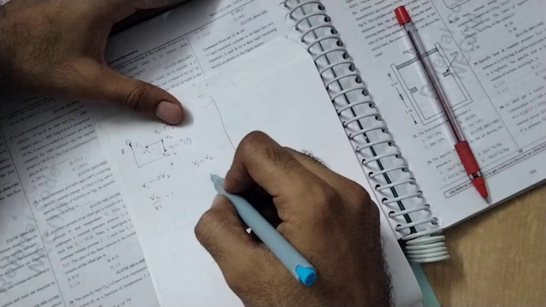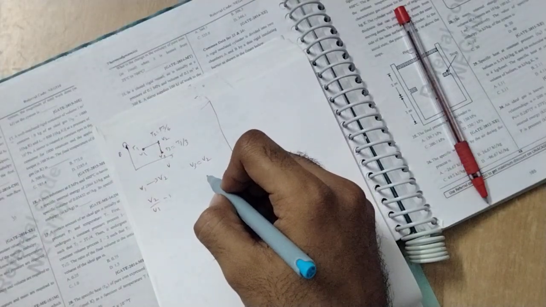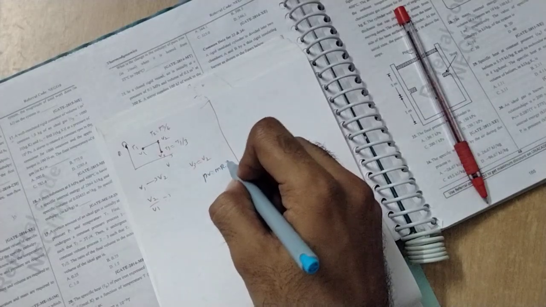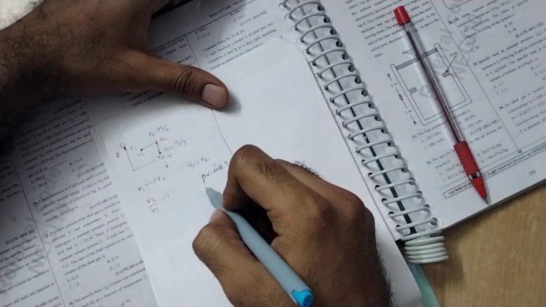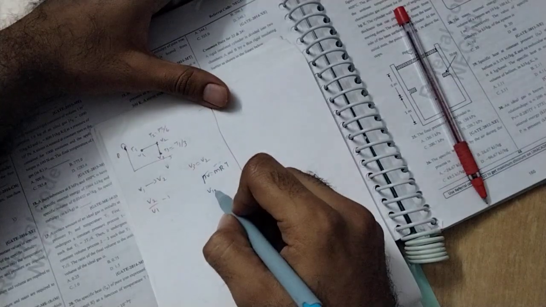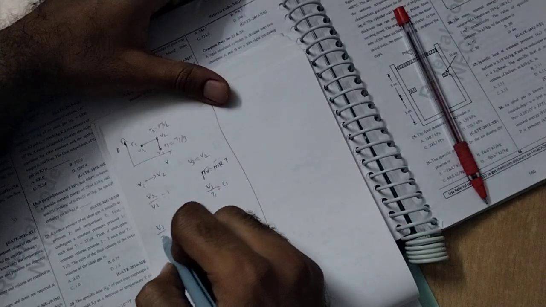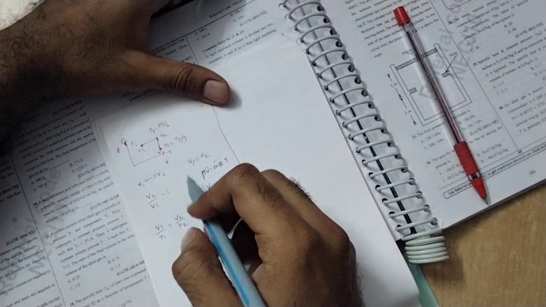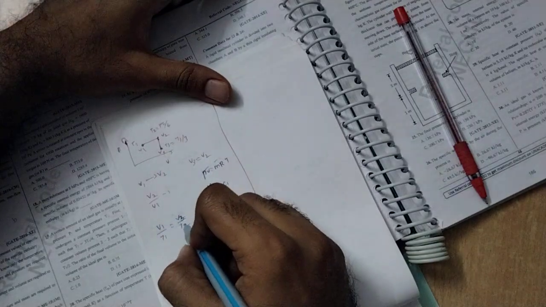Based upon temperature, for constant pressure, PV equal to nRT, so pressure is constant, so V1 by T1 equal to constant. So V1 over T1 equal to V2 over T2. But final volume is V3 over T3.